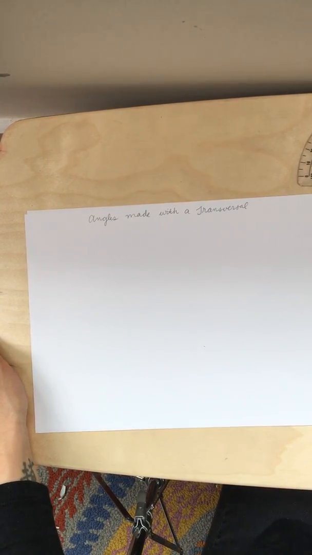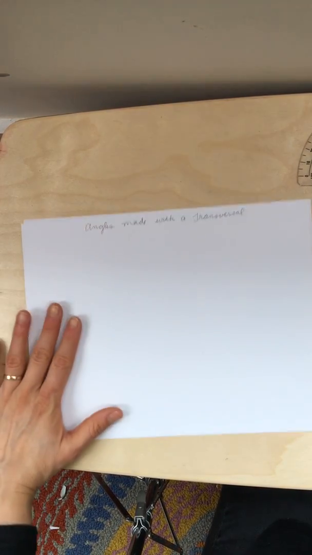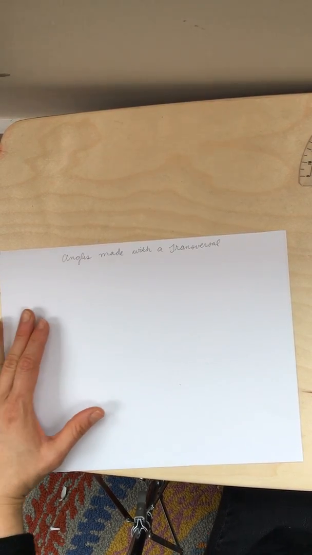Hi Madrona students, I have a geometry lesson for you today. It's called Angles Made with a Transversal.